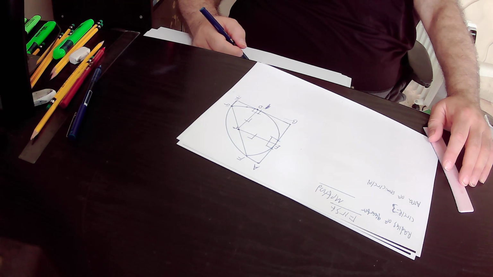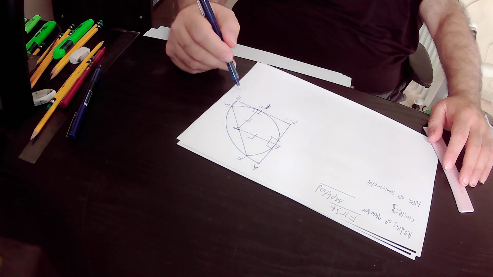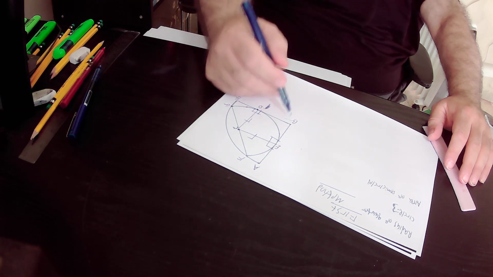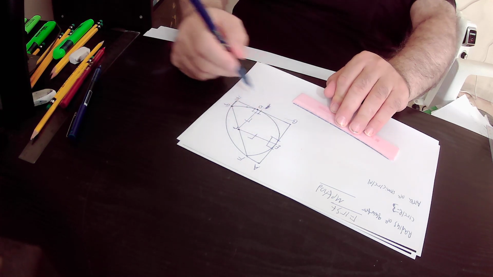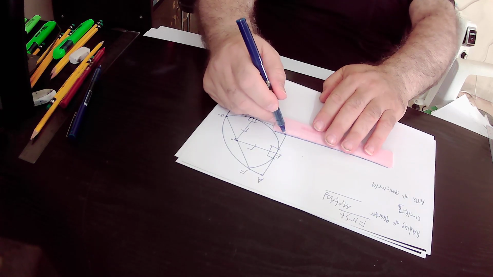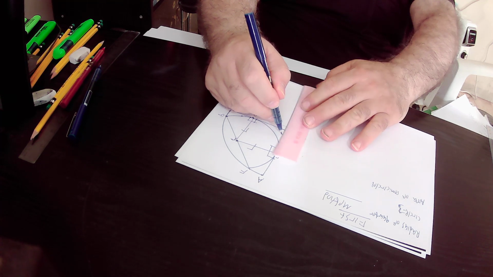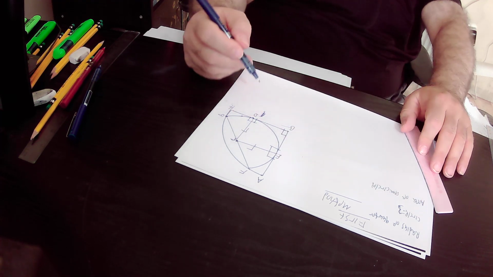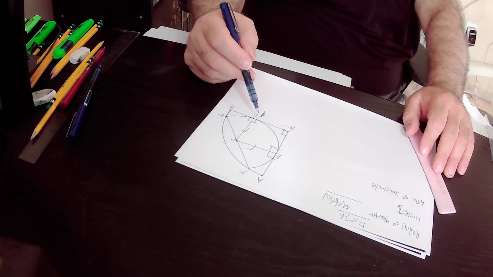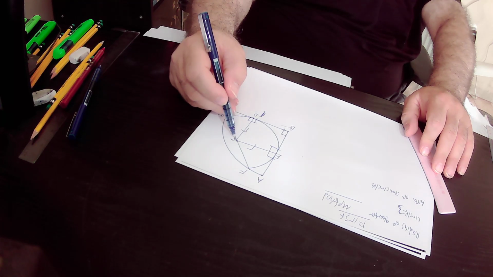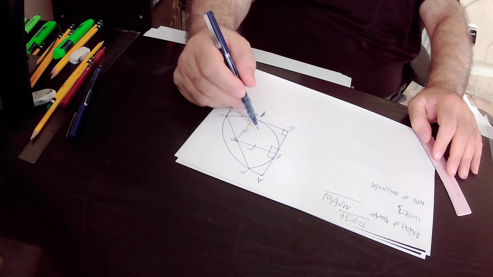And we also know that because AB edge is a quarter circle, this angle must be equal to 90 degrees. Angle AB edge must be equal to 90 degrees. So actually, inside quadrilateral ECBD, inside this quadrilateral, we have 3 right angles.